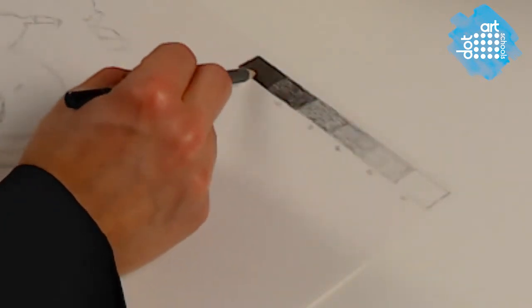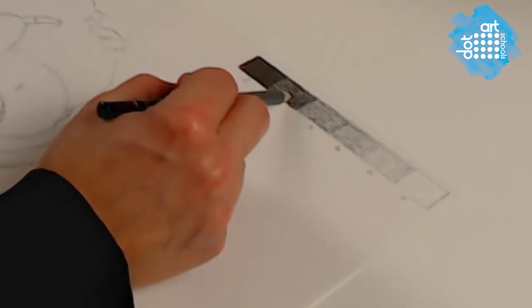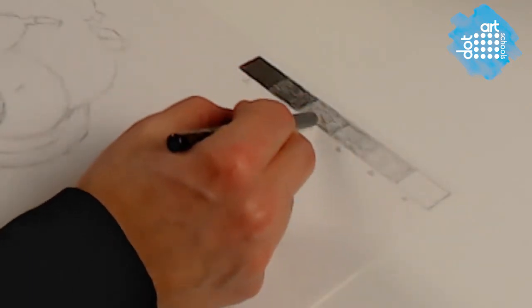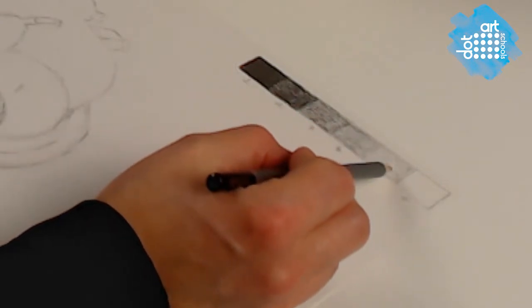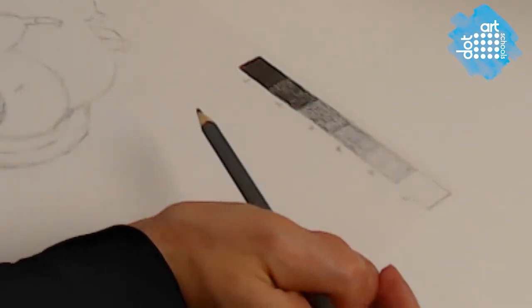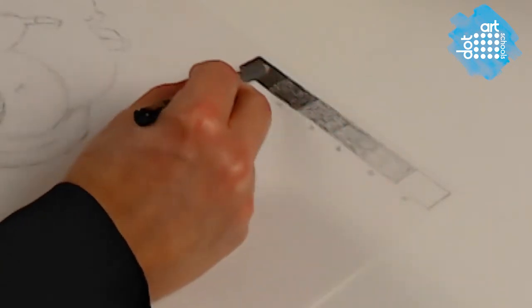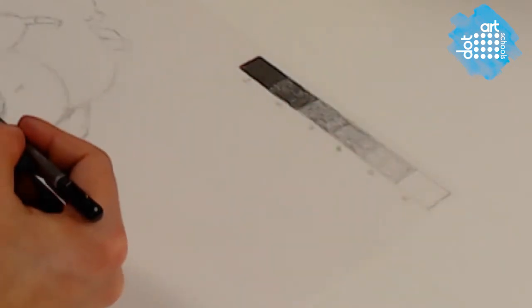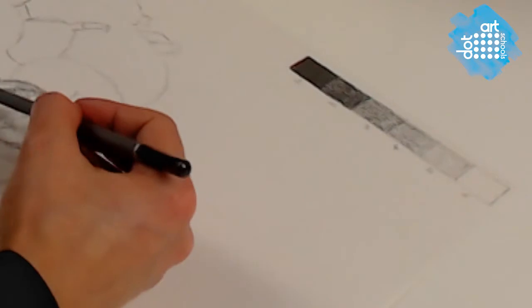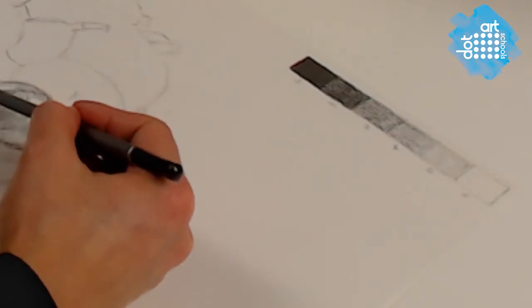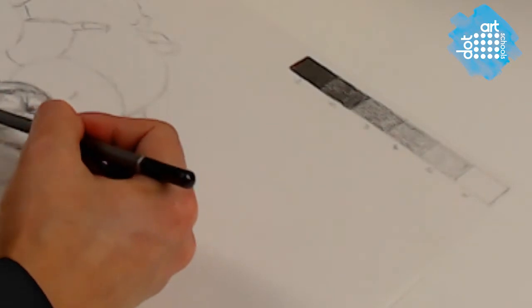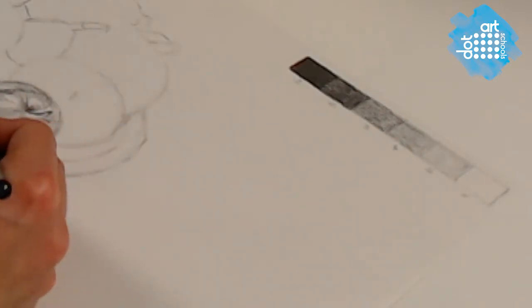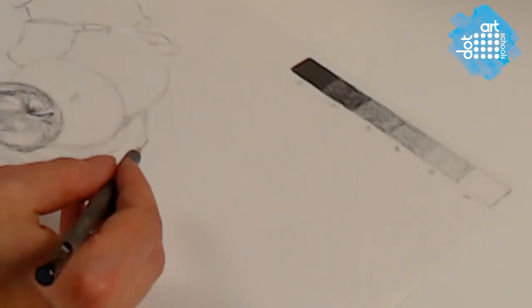So we've got number 1, really dark. Number 2, not quite so dark. Number 3, a general mid-tone. Number 4, getting lighter. Number 5, quite light. And number 6 is just paper. Okay, so we're now going to use this reference scale, and we're going to train our eyes to recognize the different levels of tone in something. And that will help us to produce a really, really stunning picture.